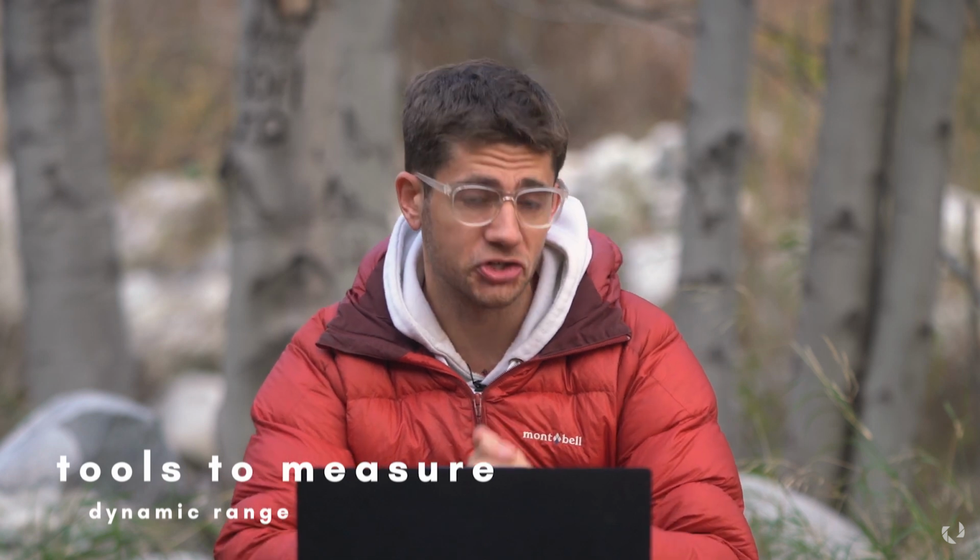So with that being said, don't clip your highlights, don't clip your shadows, unless you're doing it very artistically for a very particular reason. All right, so now let's talk about the two tools that you might use to measure your dynamic range.